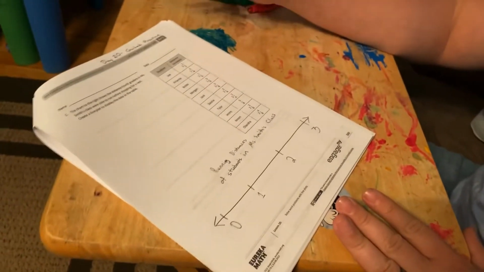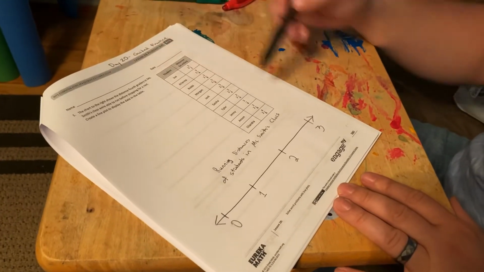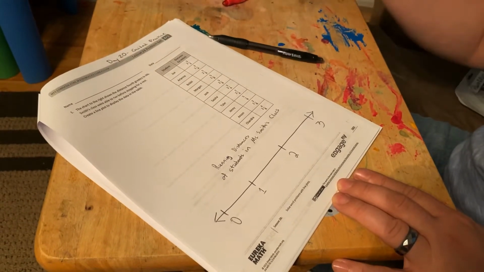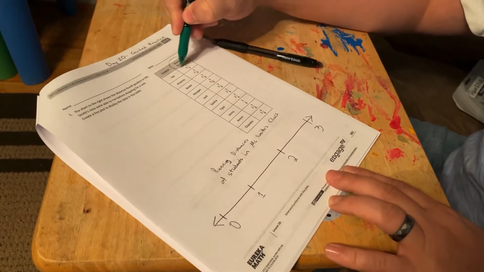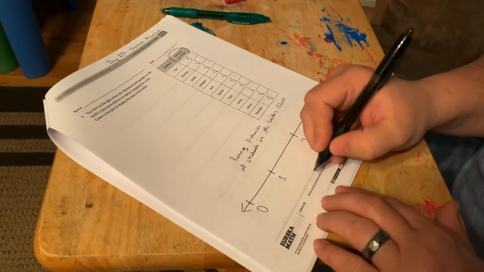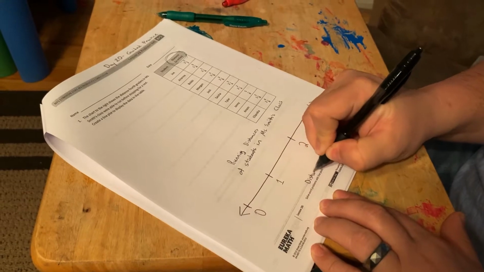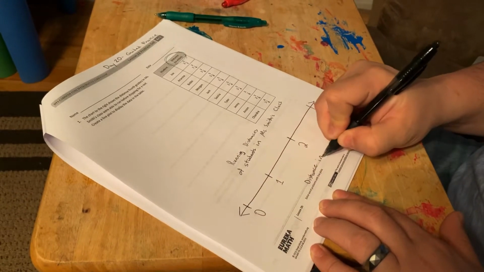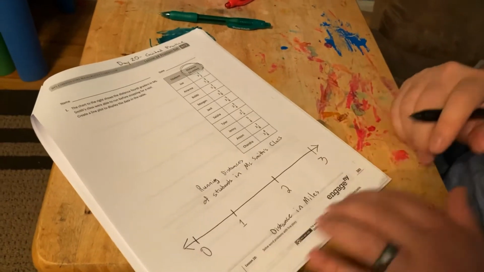Now, what were we measuring their distance in? Well, if I look at my chart, it says it right up here. I'll circle that in green. It says it right up there. Our distance is in miles. So we're going to put down here at the bottom, distance in miles. All right, distance in miles.